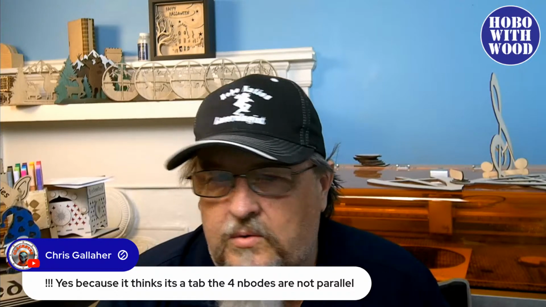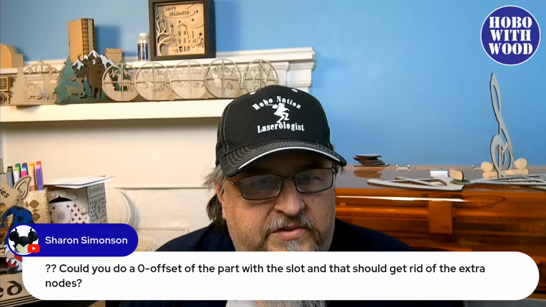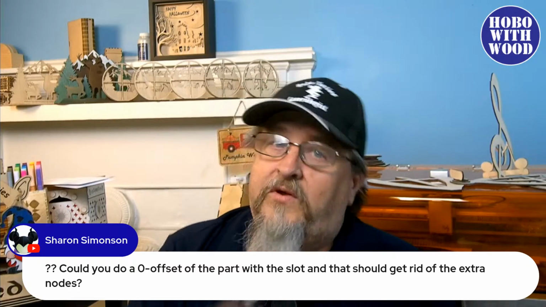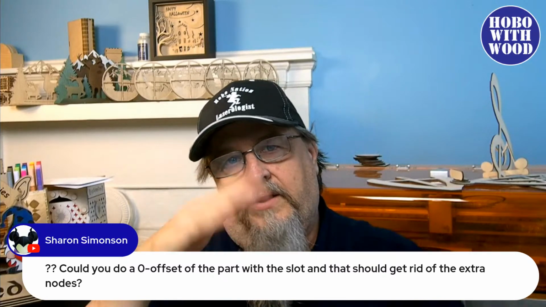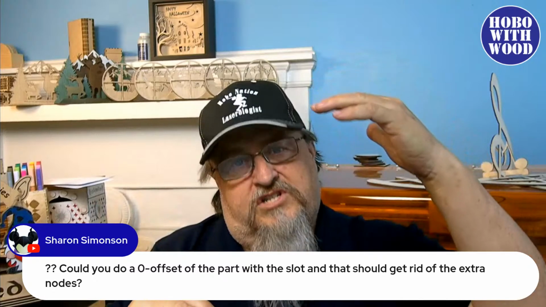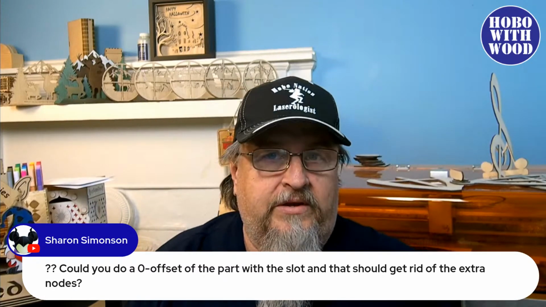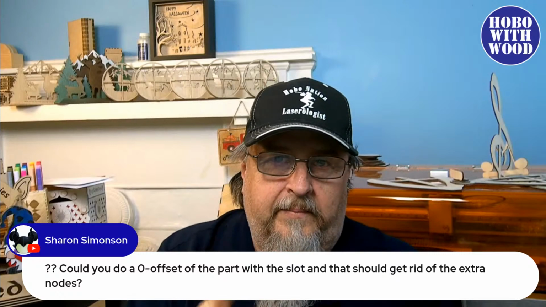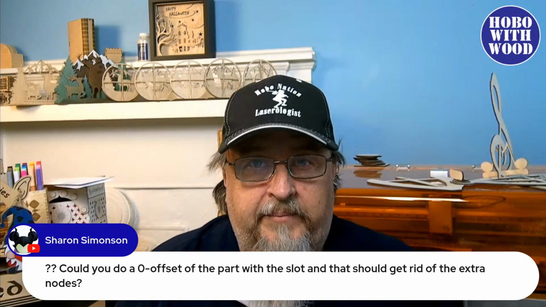In fact, let's see. Could you do a 0 offset of the part with the slot? Well, the problem without the extra nodes, then they're not going to be parallel to each other, and it wouldn't even recognize it at all because they are askew. So doing the 0 offset, yes, it would get rid of the nodes, but it would definitely not be parallel.